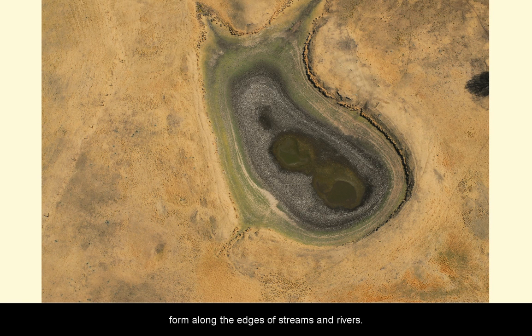Riparian wetlands are also found on the high plains. These are the wetlands that form along the edges of streams and rivers. They provide important food and cover for wildlife.